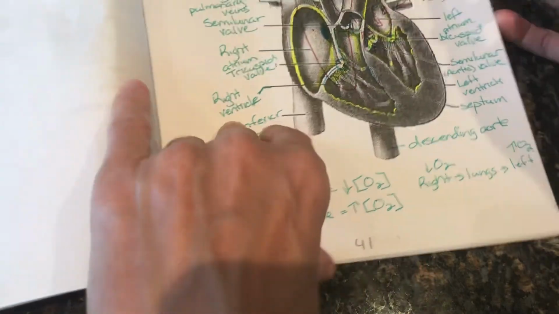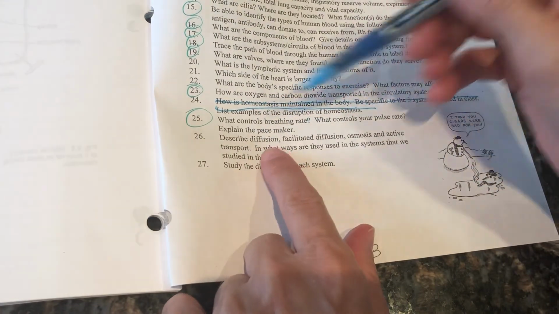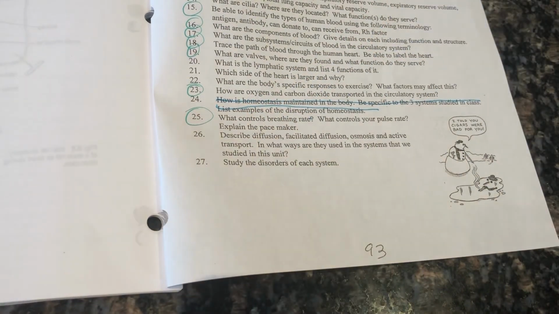So the pacemaker, just going back to the question, explain the pacemaker. The pacemaker is a natural node in the right atrium that controls when the atria are going to contract, which then influences when the ventricles are going to contract.